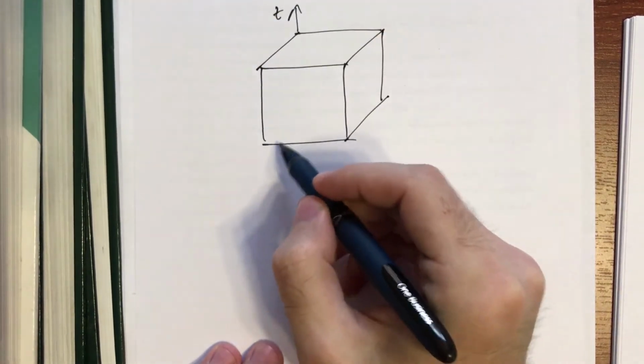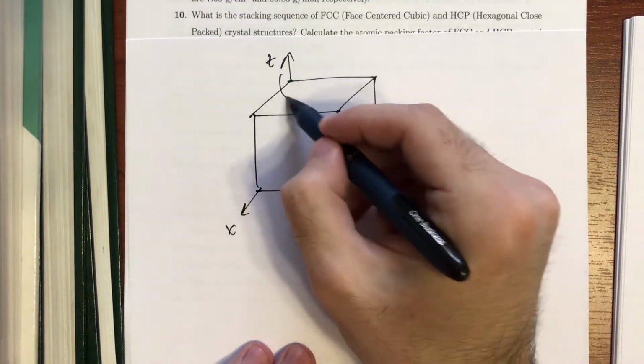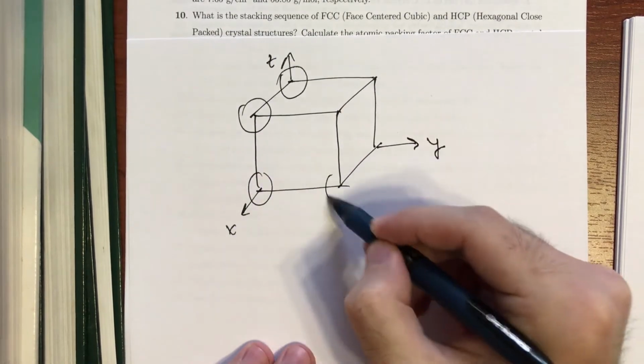Okay, this is Z, this is X, this is Y. These are the atoms sitting inside here.